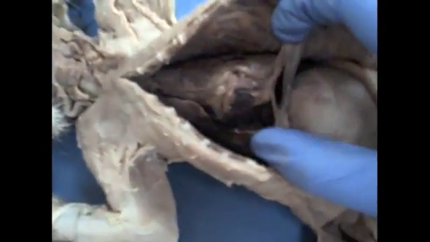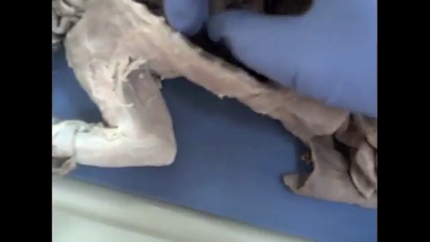Here's the thoracic cavity. Here is the heart, part of the circulatory system, and the lungs are on either side, which is part of the respiratory system.